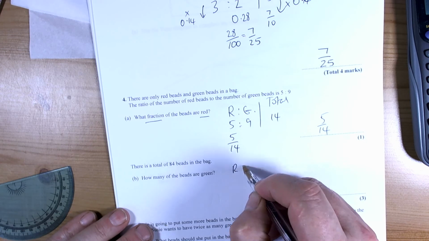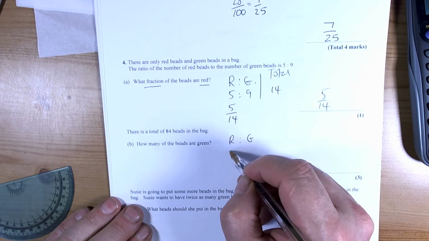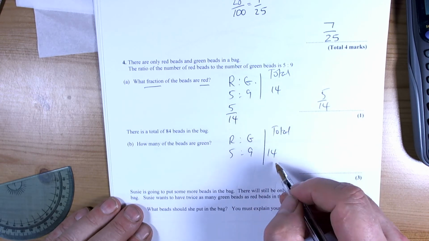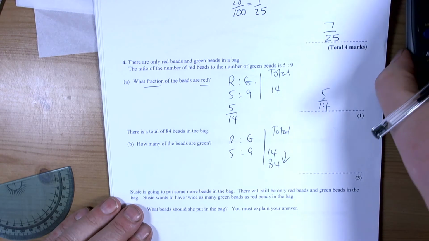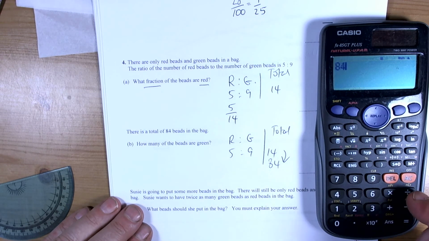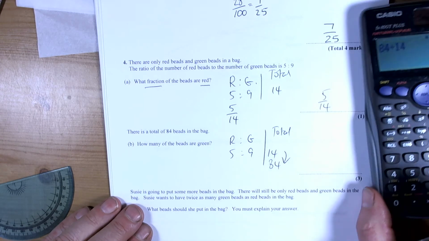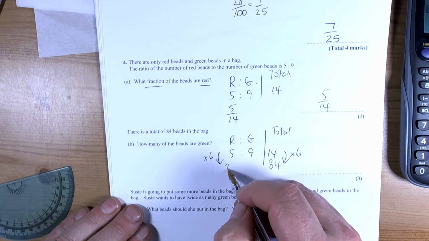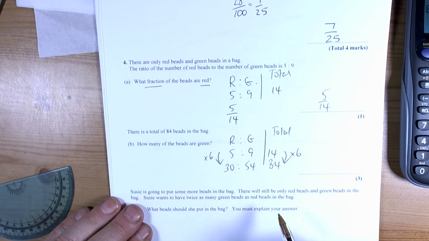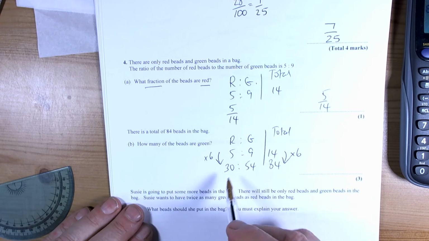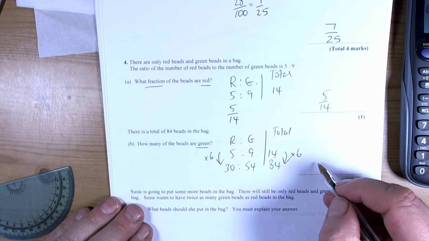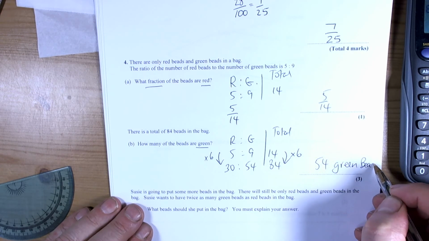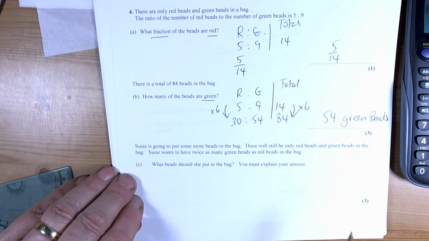So we've got the situation of red, green, 5 to 9, total of 14 parts per section. So we're dealing with 84. 84 divided by 14 is 6. So the multiplying factor is to take every part and multiply by 6. So there's 30 reds to 54 greens. Add those up to check, adds to 84. The question says how many beads are green, so we must finish off by writing down the answer. So 54 green beads. The question goes on.